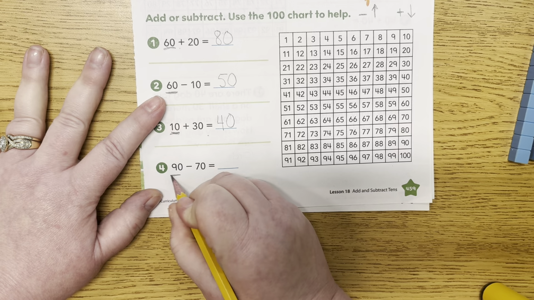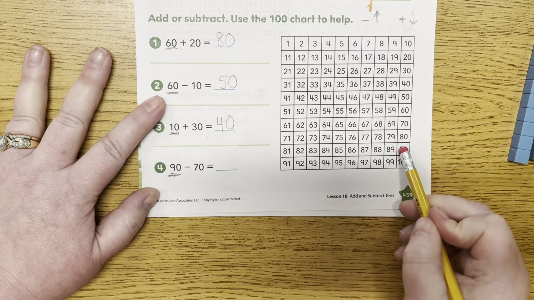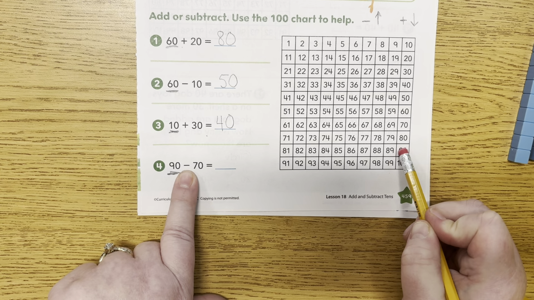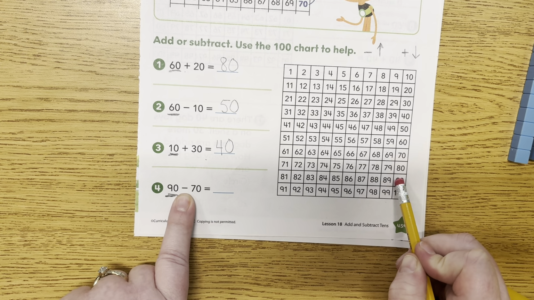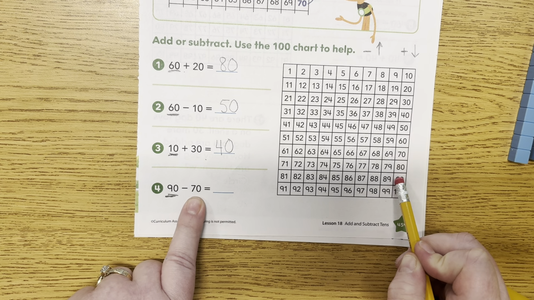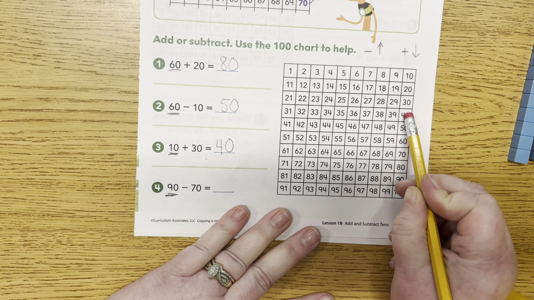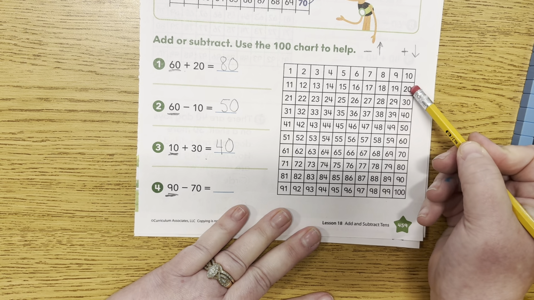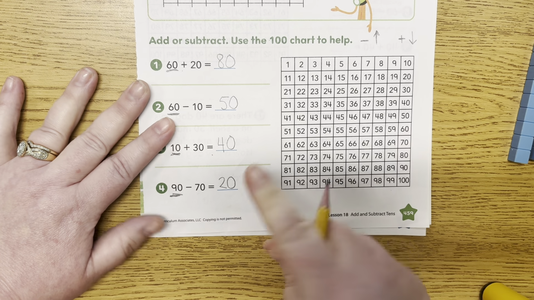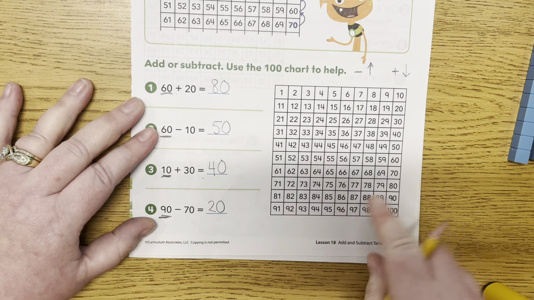All right. So now we need to find the number 90. And I'm going to put my eraser on top of it and cover it up. Cover up 90. And now I'm taking away. So am I going to go up rows or down rows? That's right, I'm going up rows, taking away. And I'm going to take away how many rows? 7 rows. Good. 1, 2, 3, 4, 5, 6, 7. And what did I land on? 20. Very good. So we always need to pay real good close attention to whether we're adding or subtracting because it makes a difference in which way we move.